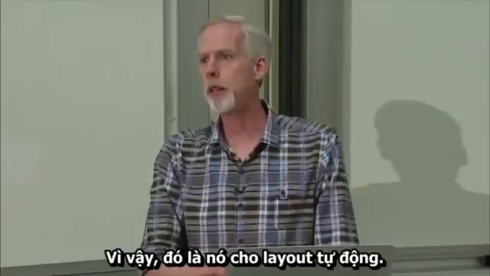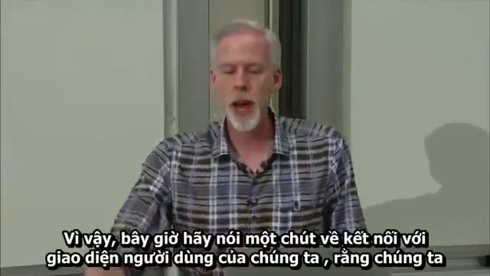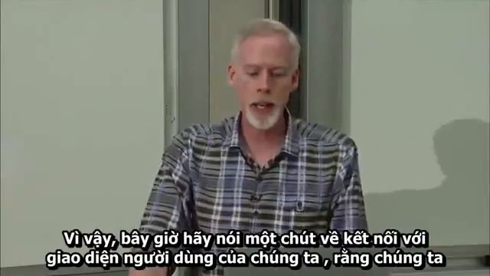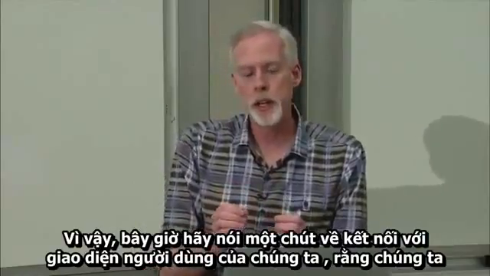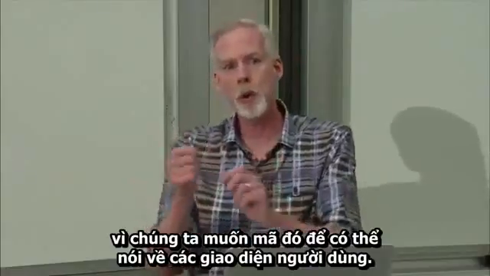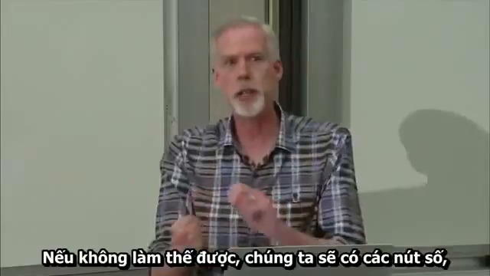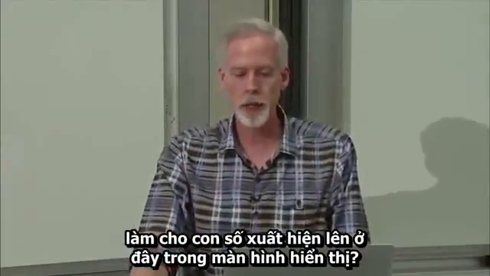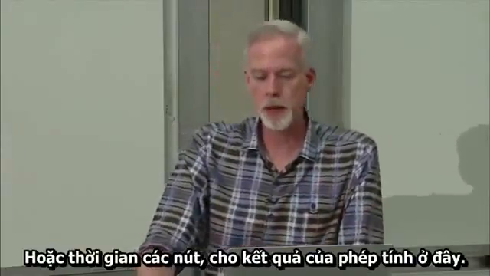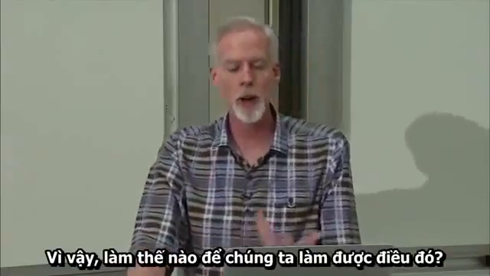Okay, so that's good. All right, so that's it for auto layout part 1. So now let's talk a little bit about connecting our user interface that we're building right here up to the code, because we want that code to be able to talk to the user interface. Otherwise, how are we going to have the number buttons make numbers appear up here in the display, or the times button give the results of the calculation up here? We've got to be able to talk to this. So how do we do that?